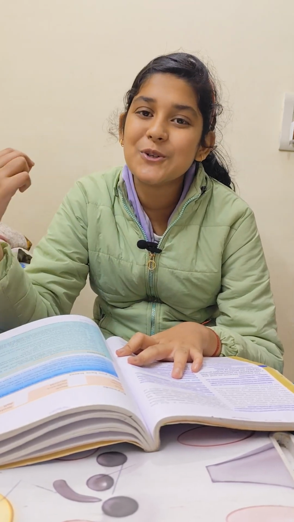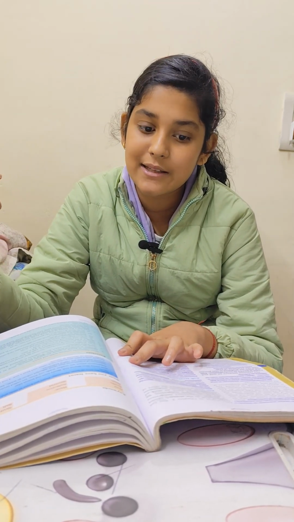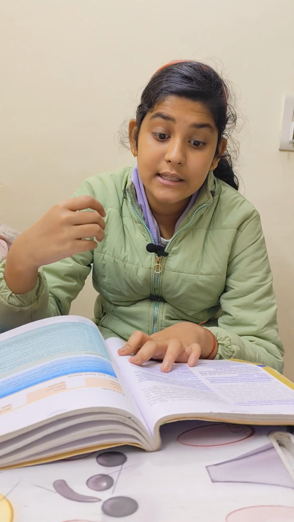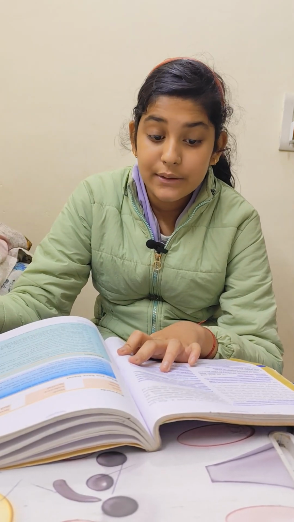the effect of excessive acid. Second one is ant bite, and this is the most common example of neutralization. When an ant bites, it injects acidic liquid, or as I told you, formic acid, into the skin.